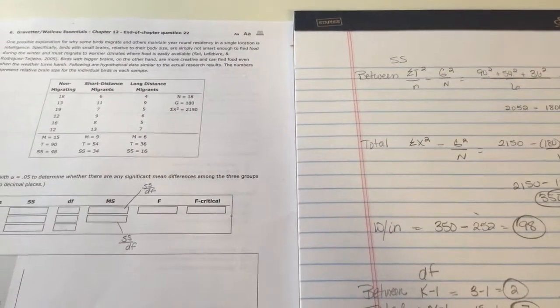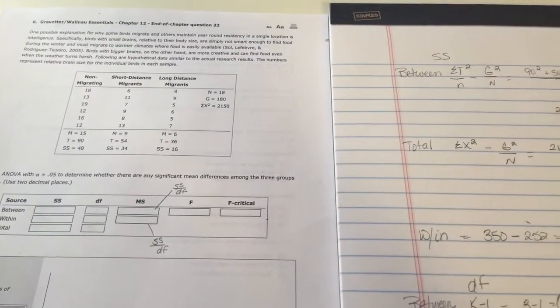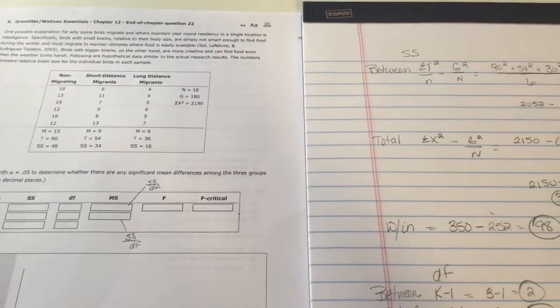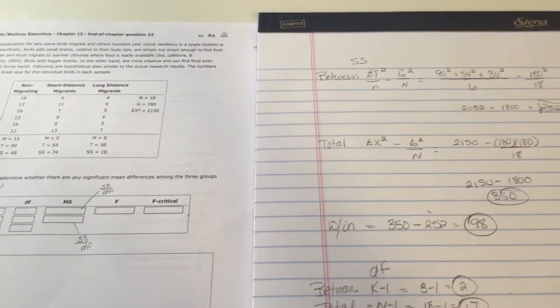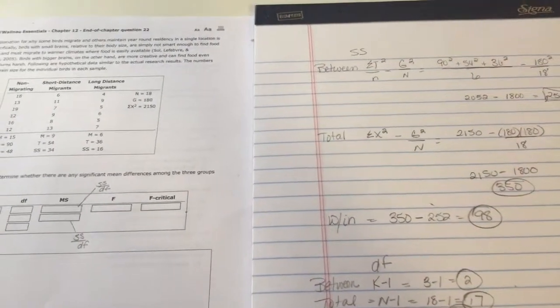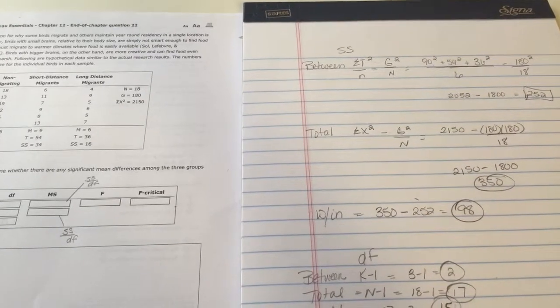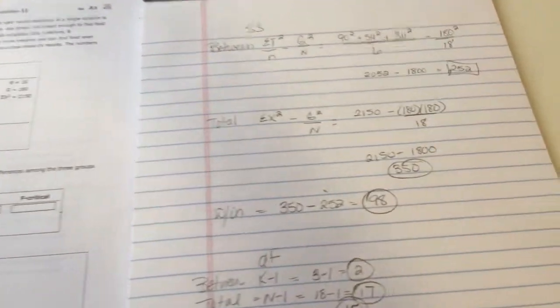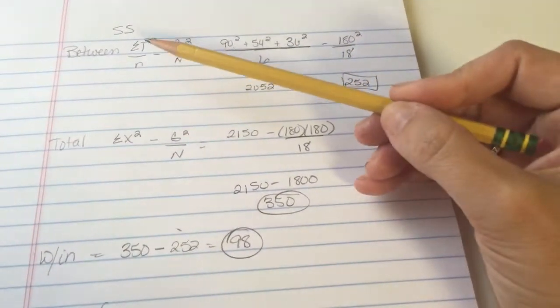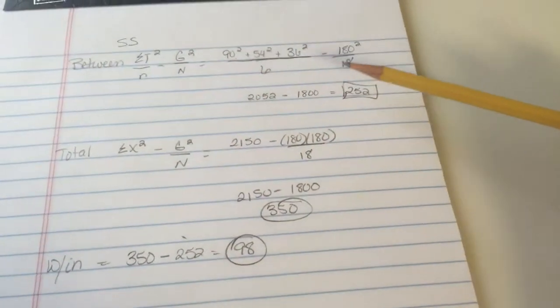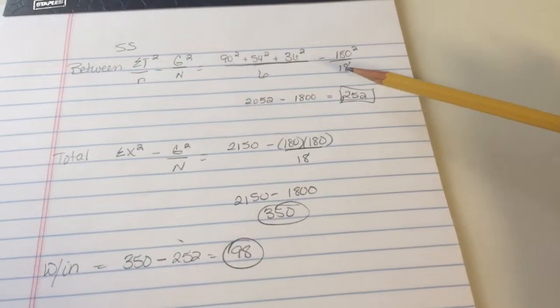Then the problem has provided the G for you, which is 180. We're going to square that and divide it by the capital N, which is the total number of values or subjects or whatever it is you're examining. So when we plug in those numbers, our sum of T squared over n minus our G squared over large N, we get 252.